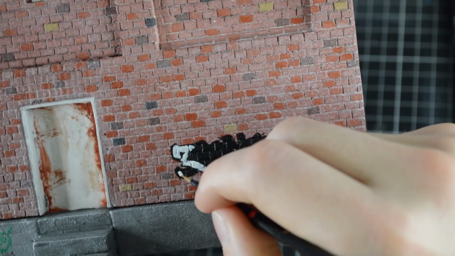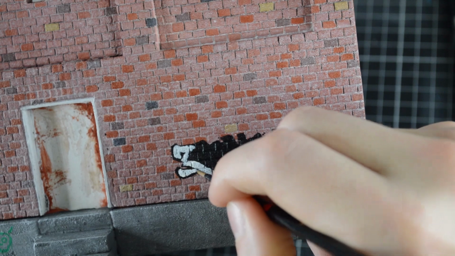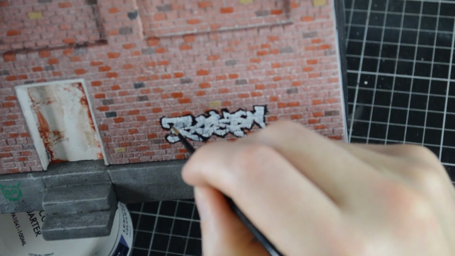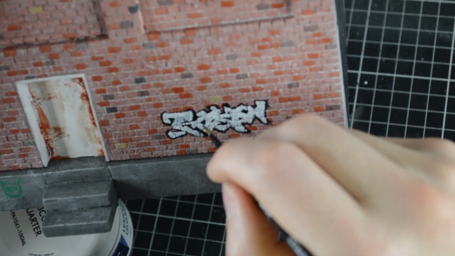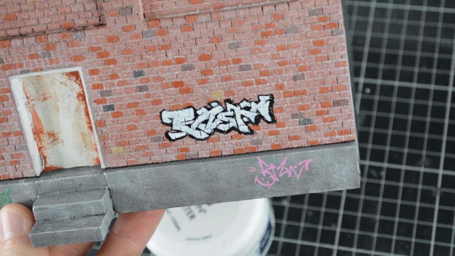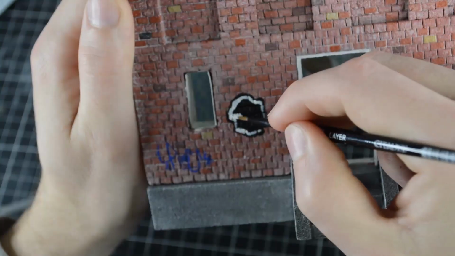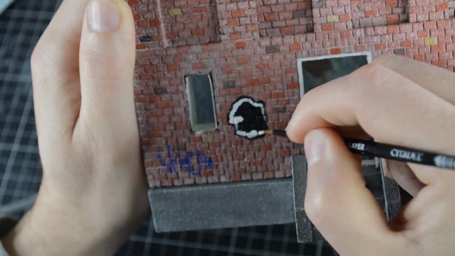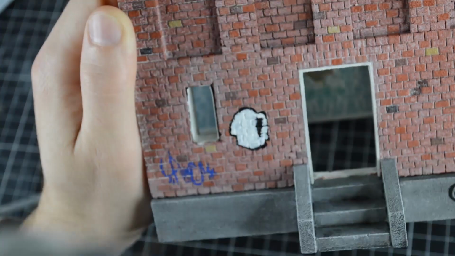I then drew on the lettering of the tag using white paint, leaving the black paint around the edges as a border. I then went back over the white lettering with black paint to give them some more definition and to create clean lines. I used a similar technique to create a skull image that I also found online.